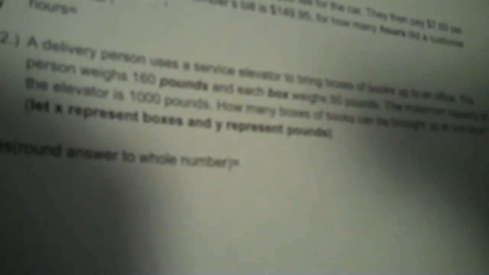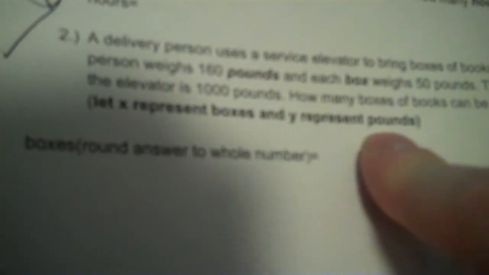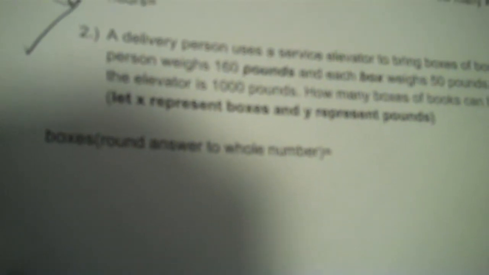Number 2, you got pounds and boxes. Now, that's hard to determine which one's X, which one's Y. Well, I kind of told you. Let X represent the boxes, let Y represent the pounds. Okay, X equals boxes, Y equals pounds. Then when you do per, it's pounds per box. Okay, how many pounds are in one box? Well, I think it's 50. Okay.